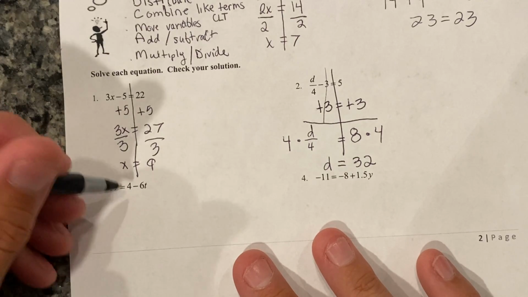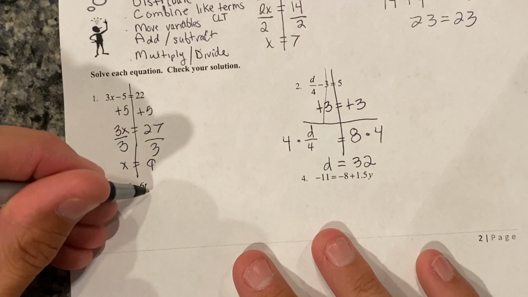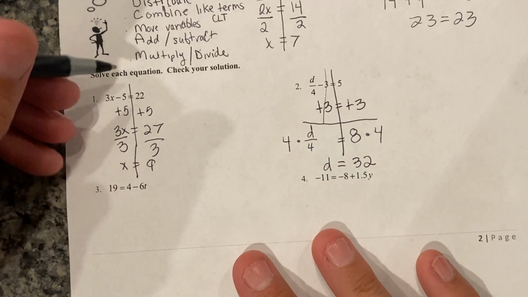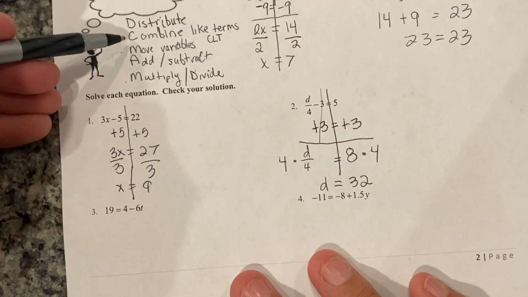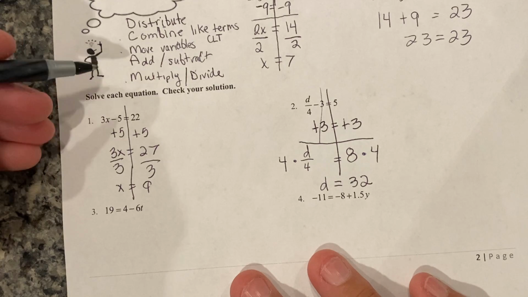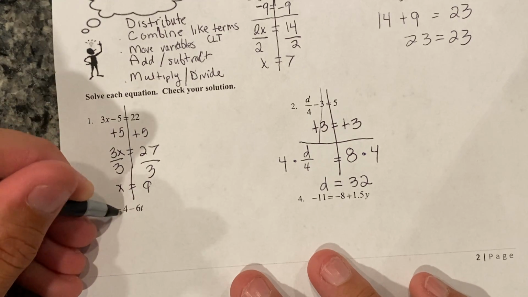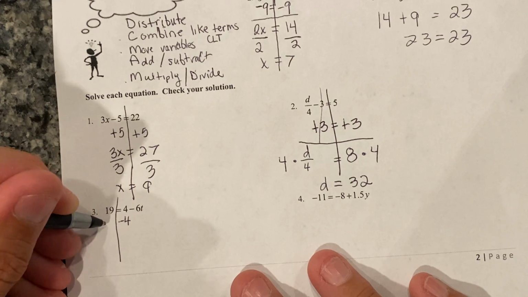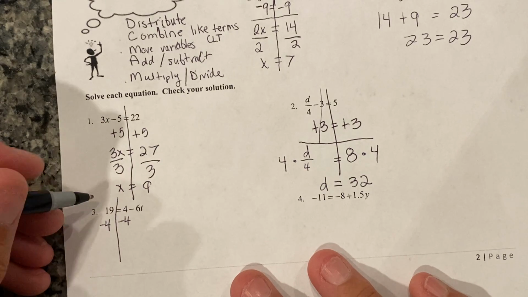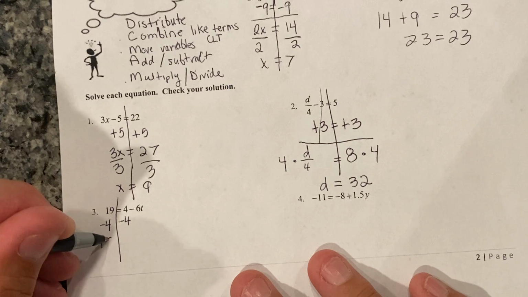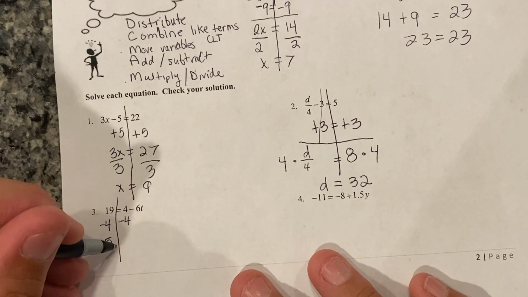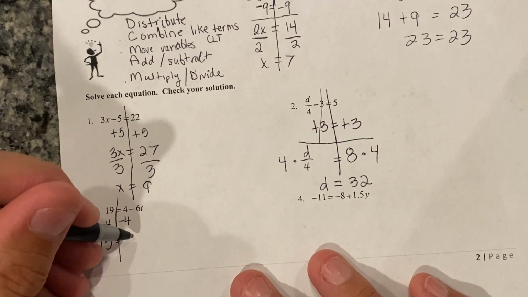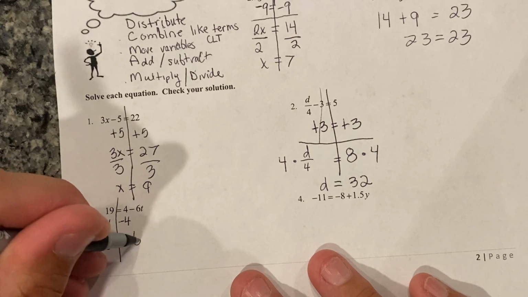Okay, and down here, different order. We have our t, our variable, on the other side. Still, we don't have anything to distribute, combine, move. So we go right to our add and subtract. This is a positive 4, so we are going to subtract that. Right? And that leaves me with 15 equals negative 6t.